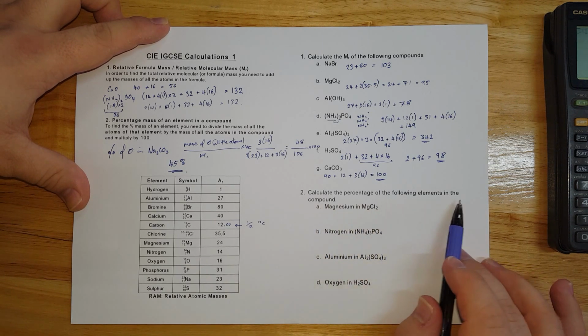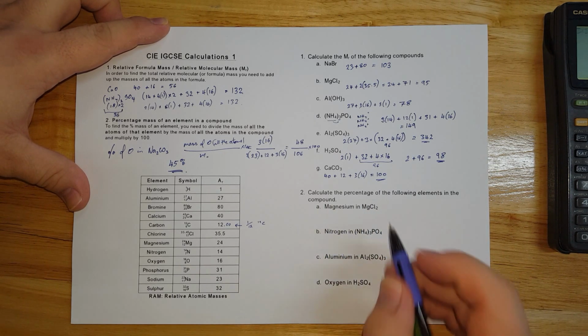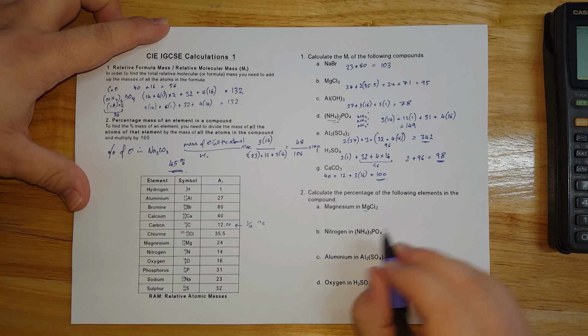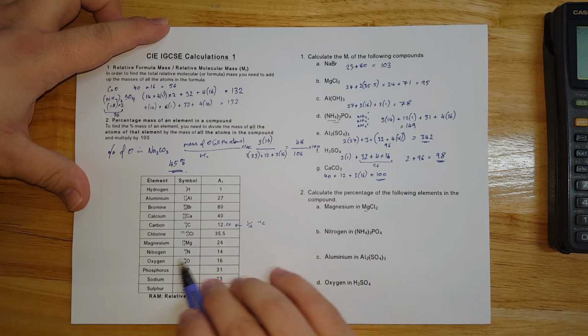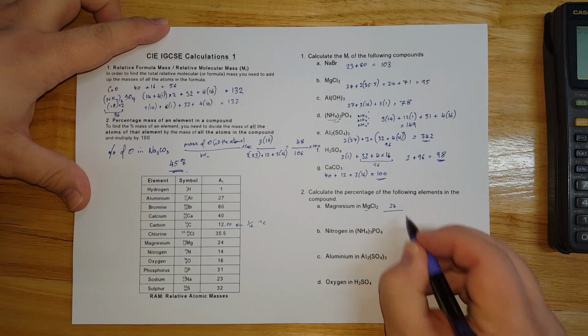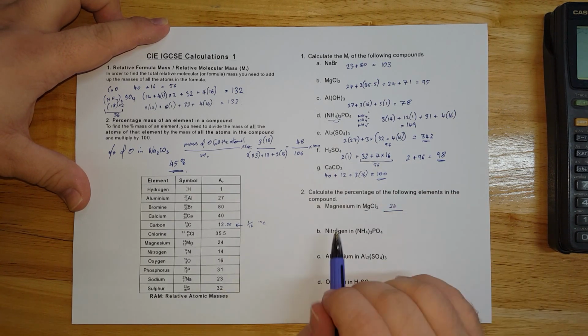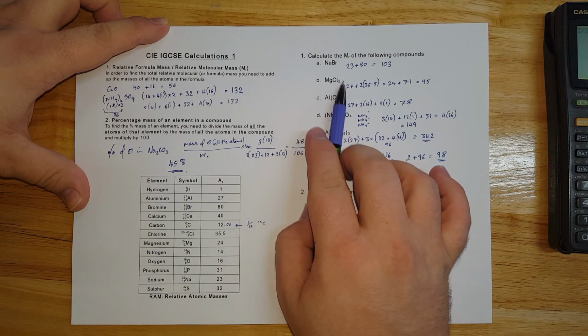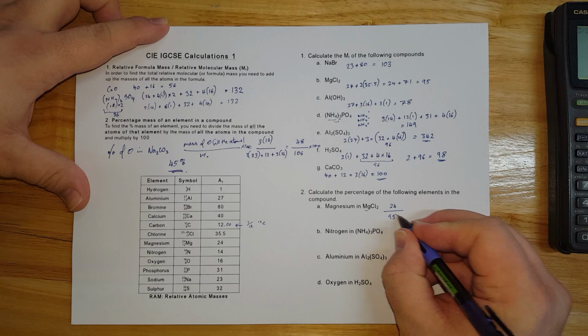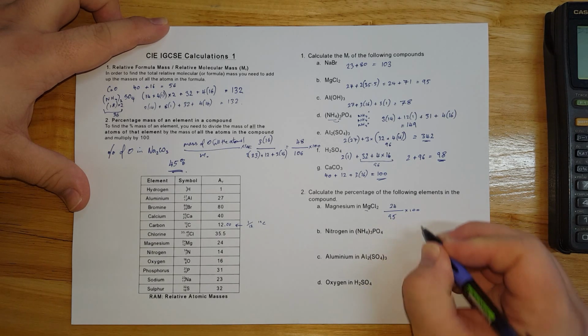Calculate the percentage of the following elements in the compound. Right, so what's the percentage of magnesium in magnesium chloride? First of all, we have a single magnesium atom, so that's going to have a mass of 24. Divide by the MR, which we've worked out here is 95, times 100.